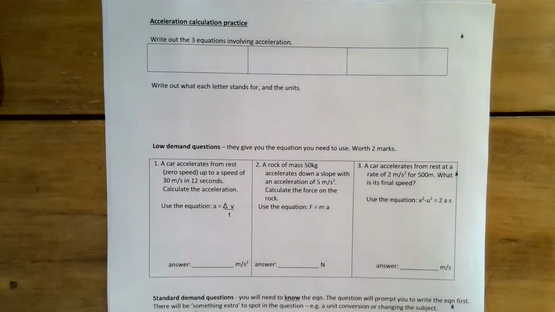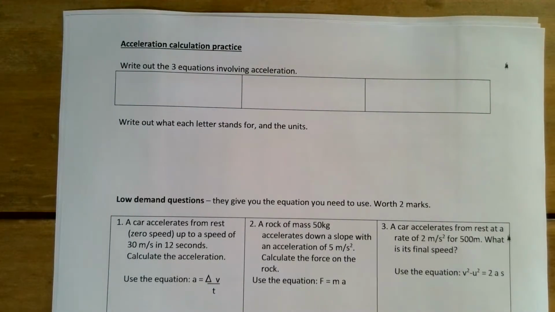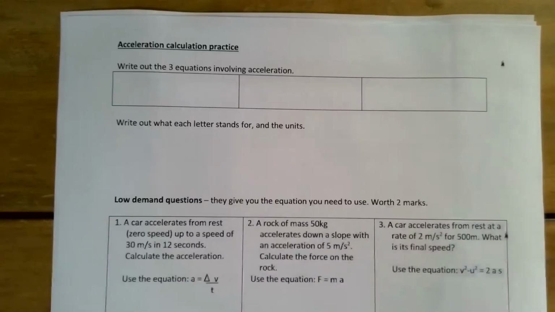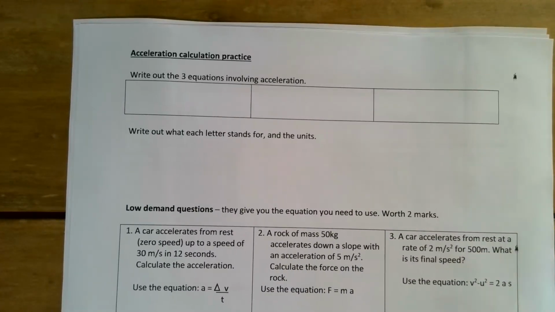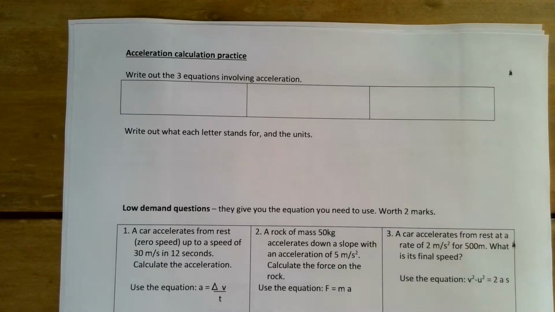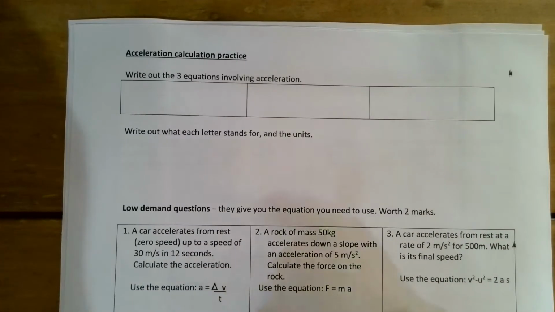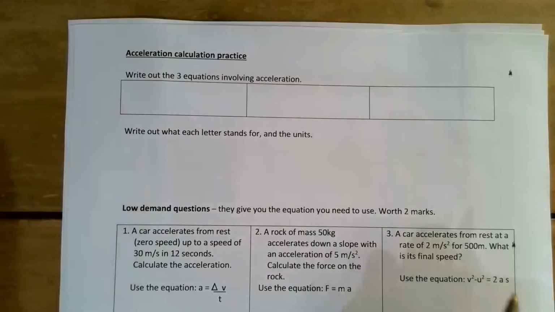Acceleration calculation questions. So we need 3 equations involving acceleration. I'll let you complete these, but also think about resultant force, F equals, as well as a equals.